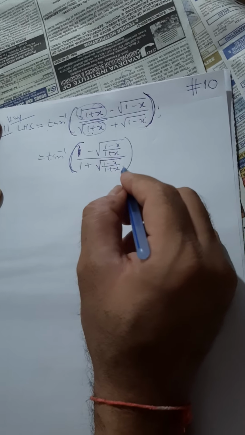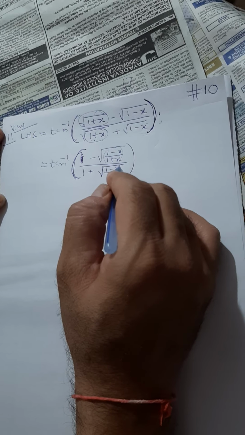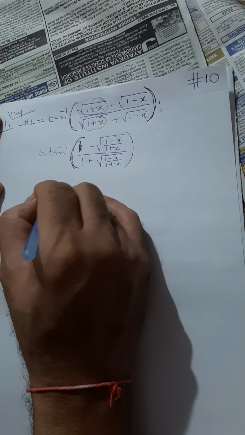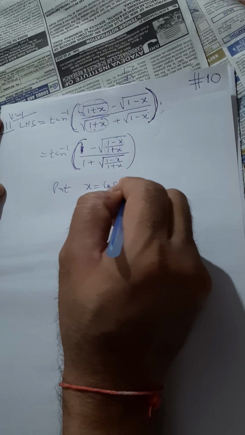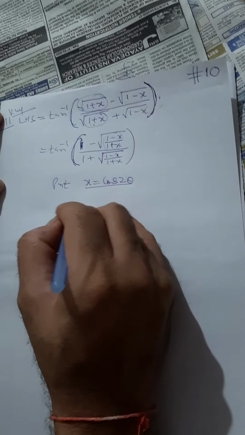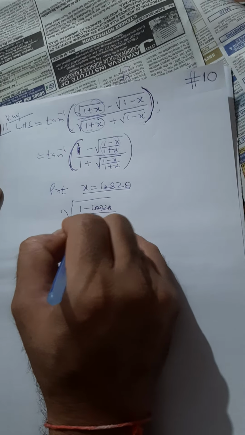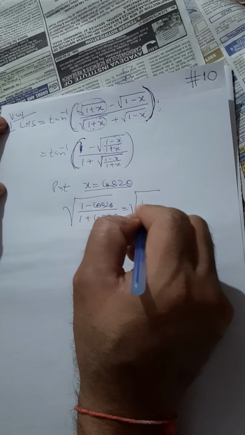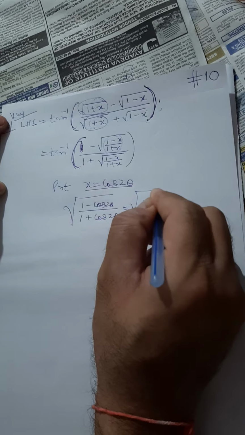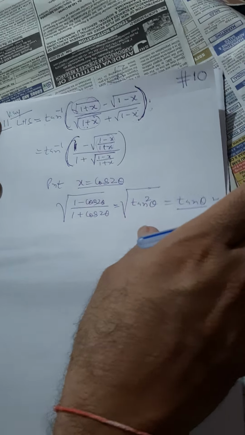Now if you remember, this is a known formula, 1 minus cos theta upon 1 plus cos theta. So I'll put the substitution here, x equals cos, you can just put theta or 2 theta. So if I put this, 1 minus cos 2 theta upon 1 plus cos 2 theta, you know that this is root tan squared theta, and root tan squared theta is just tan theta, that you know.